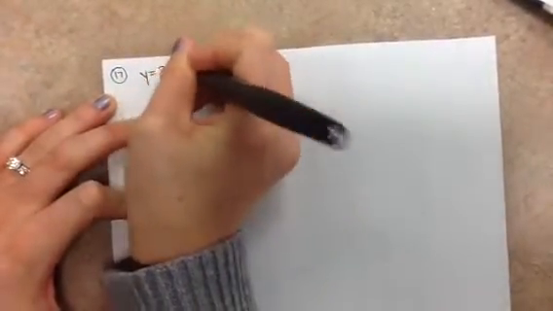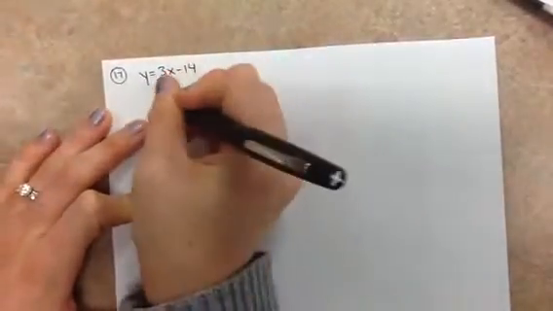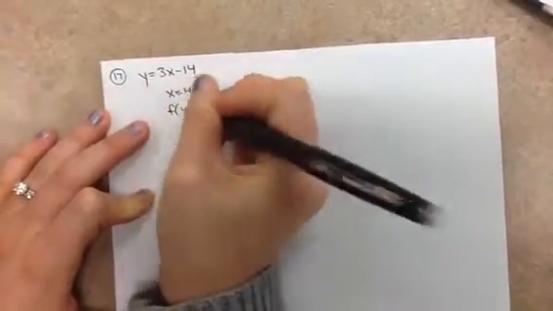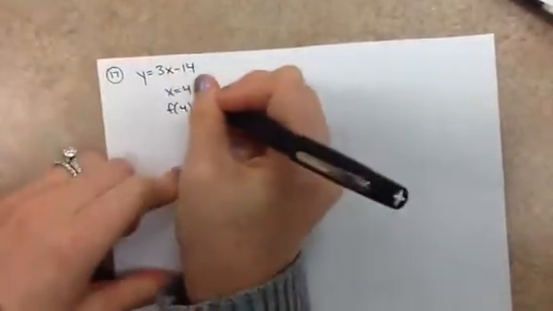Okay, and 17 is asking us to find f of 4 and f prime of 4. It gives us an equation, and then we are finding the tangent line. So the equation is y equals 3x minus 14. And it asks us to find f of 4 and f prime of 4. So it gives us x equals 4. We find f of 4 by just plugging into the original function, so just right in here.